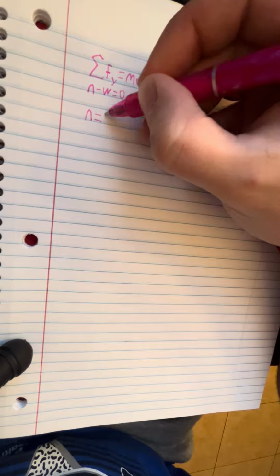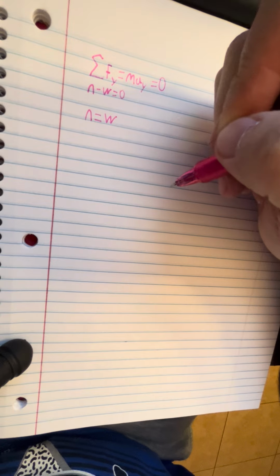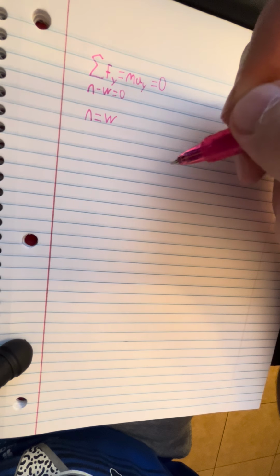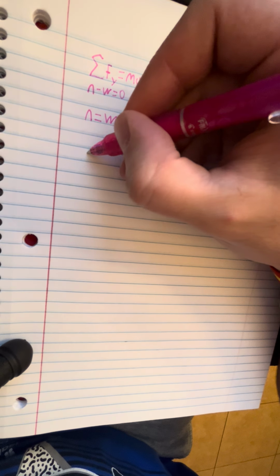So normal force minus weight equals 0. There's nothing to calculate here because they're in perfect equilibrium, so they just cancel out and they're equal to each other. So normal force is equal to weight. Nice. Now go ahead and move on to part G.